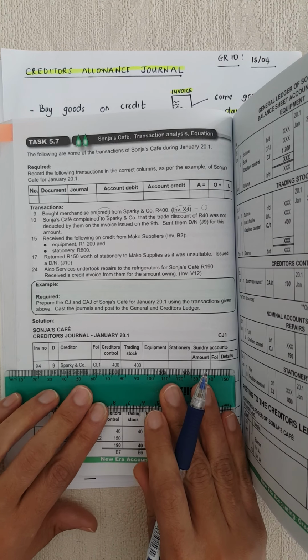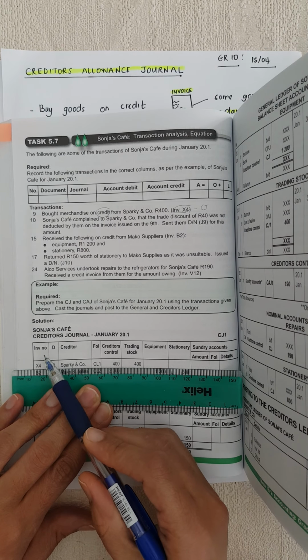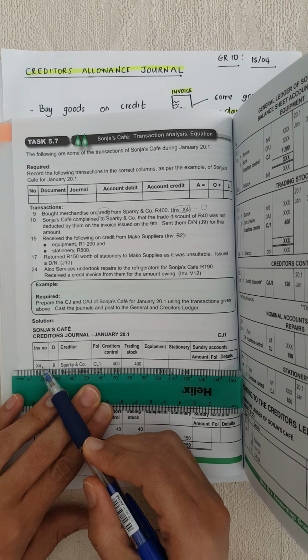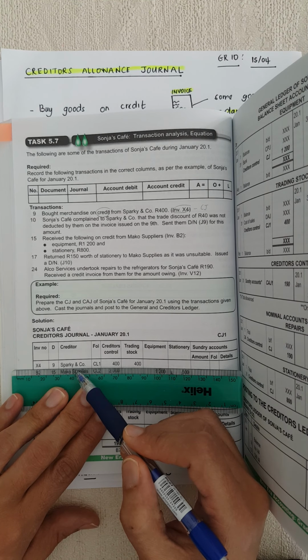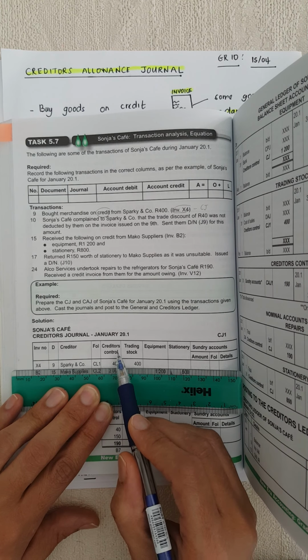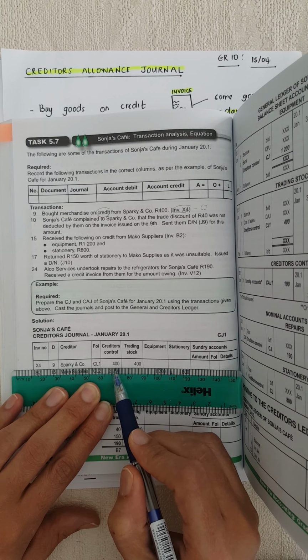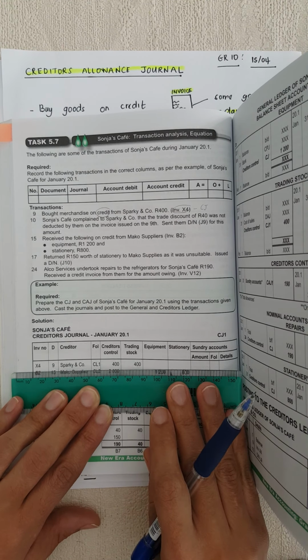So in the first one, right, I've got invoice number X4, which is coming from my transaction there. The date is the 9th. My creditor is Sparky and Company. We're going to do the folios just now, and then I'm going to put 400 Rand owing in my creditors control account. And what was it for? It was trading stock, right?